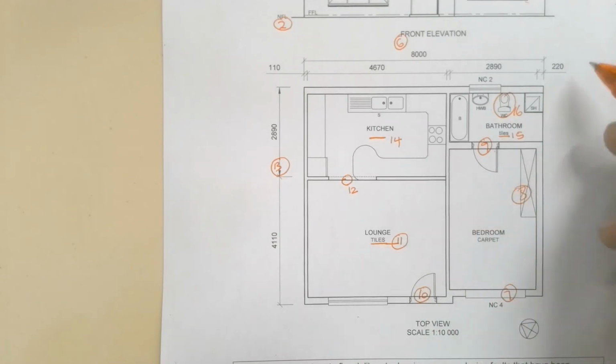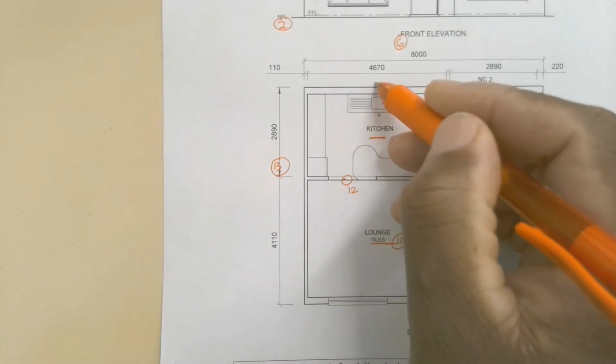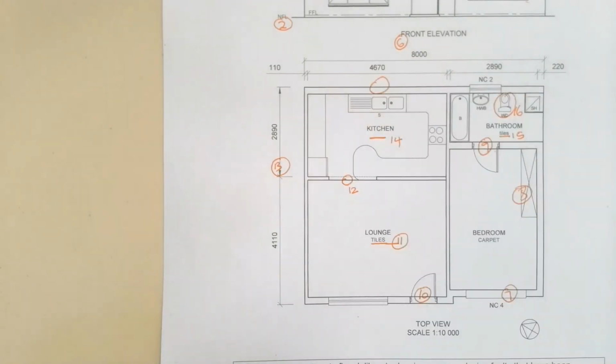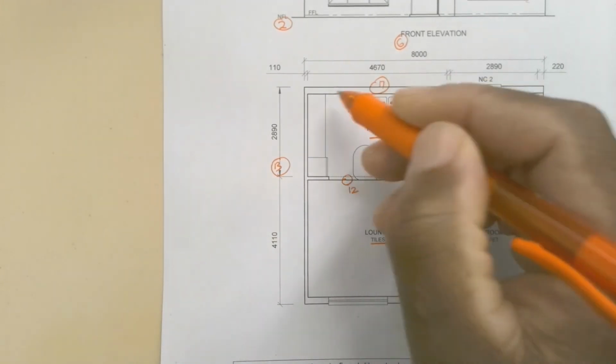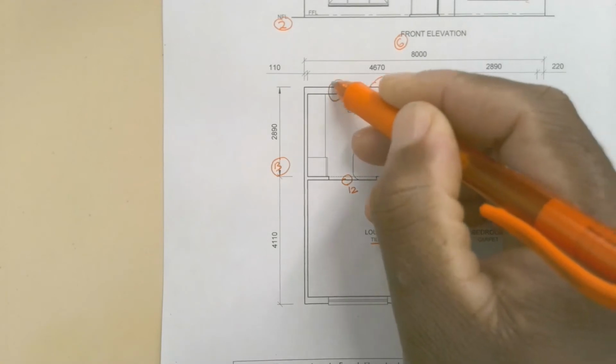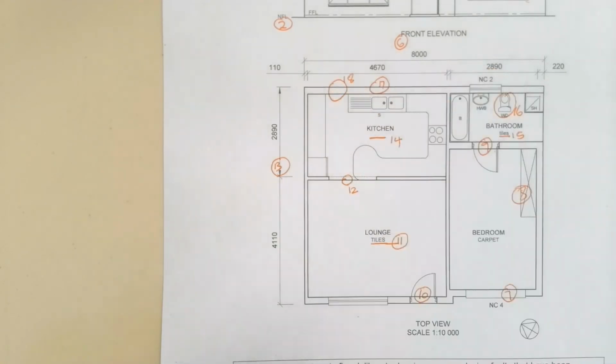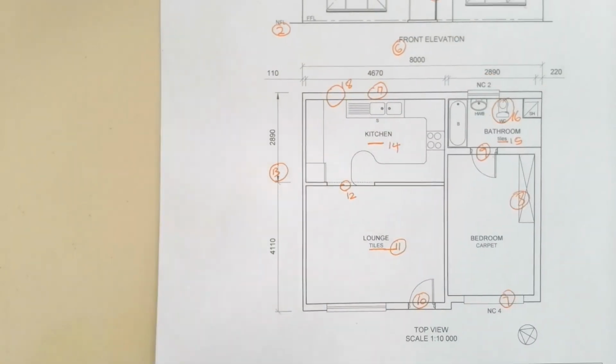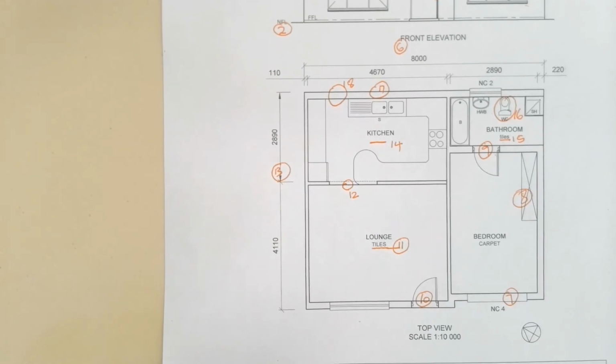Where's the other fault? This here is fault 17. This here, it's 18. So far, I've found 18 faults, of which I needed to find how many? About 25 of them. What are other faults that I need to find here?